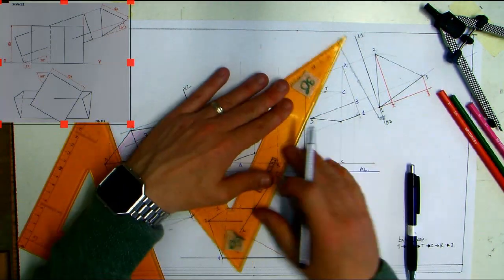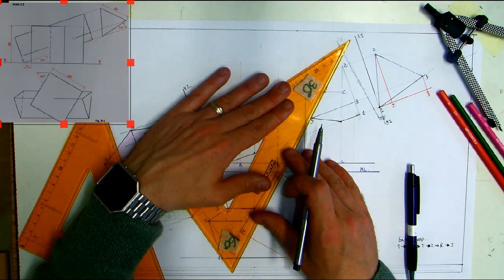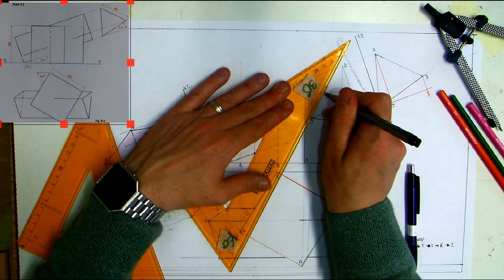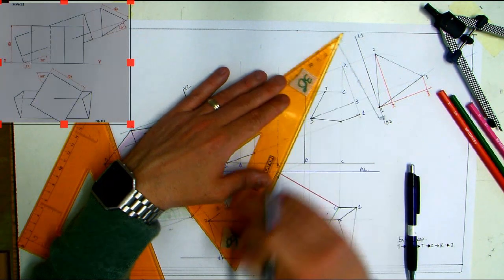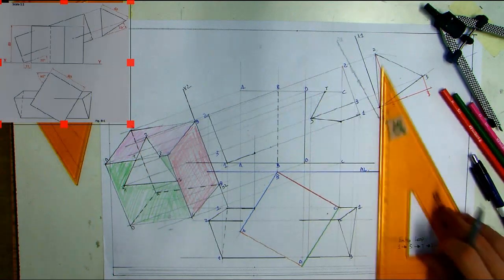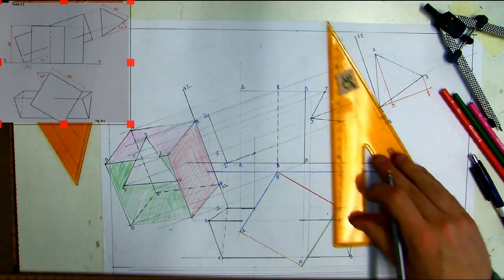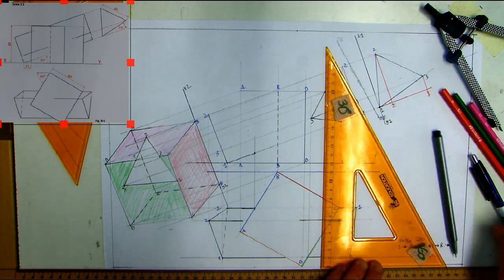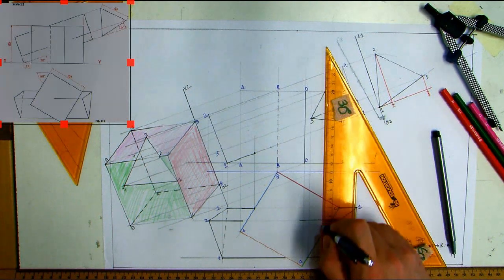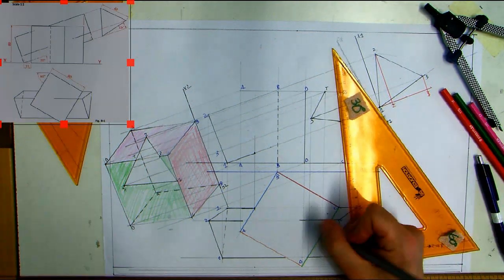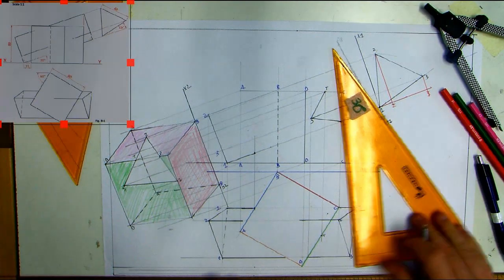There's line T, so that's up to hit turning point T. Bring turning point T down here to the line DC, and there's turning point T.